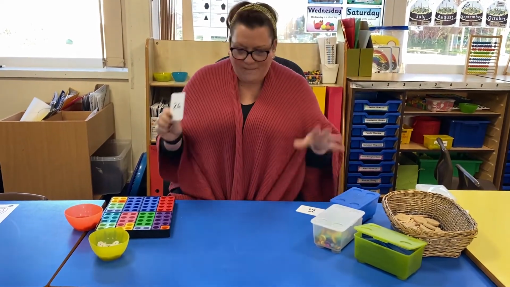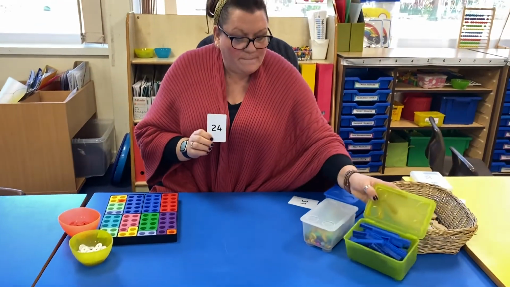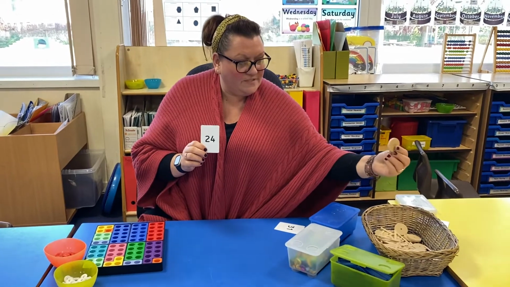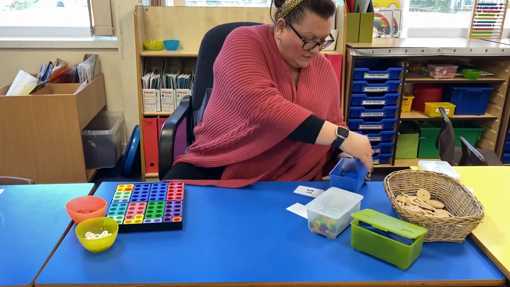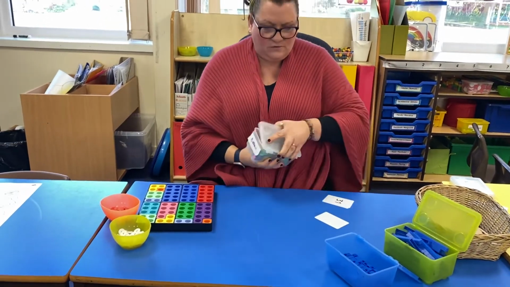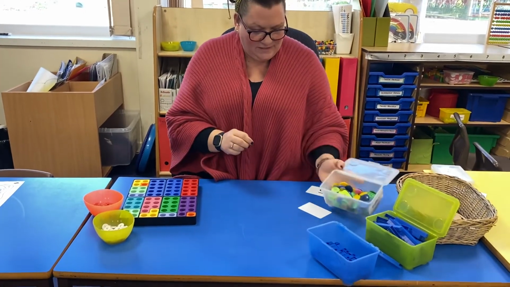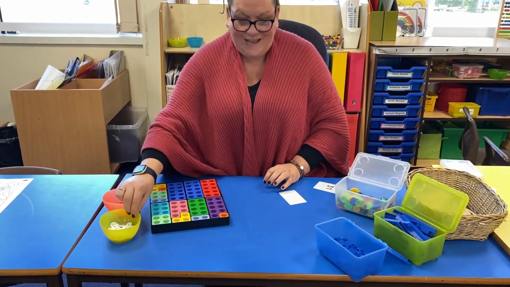What can I use? Miss Freeman and I got all these bits of equipment out. I've got some base 10. I've got some sticks and some discs to help me. What's in here? Oh, are these the 10s? Yeah, they're the ones for my base 10. I've got some buttons, my favourite. Some nice buttons. I've got my Numicon and I've got 10s and 1s counters.